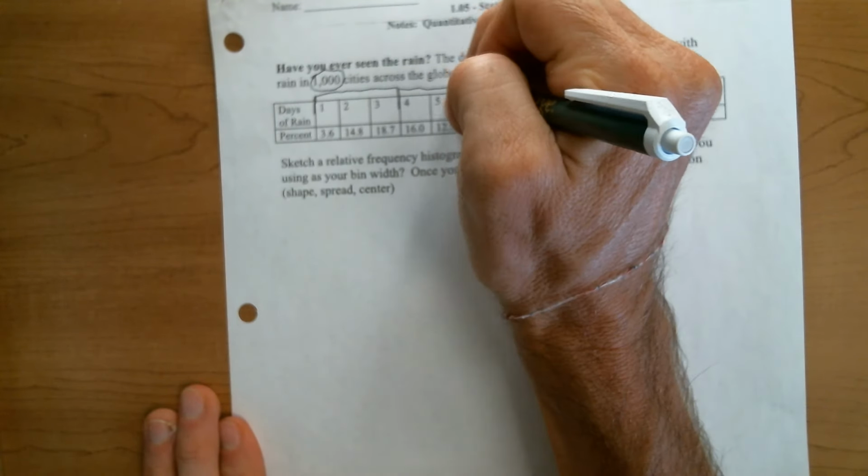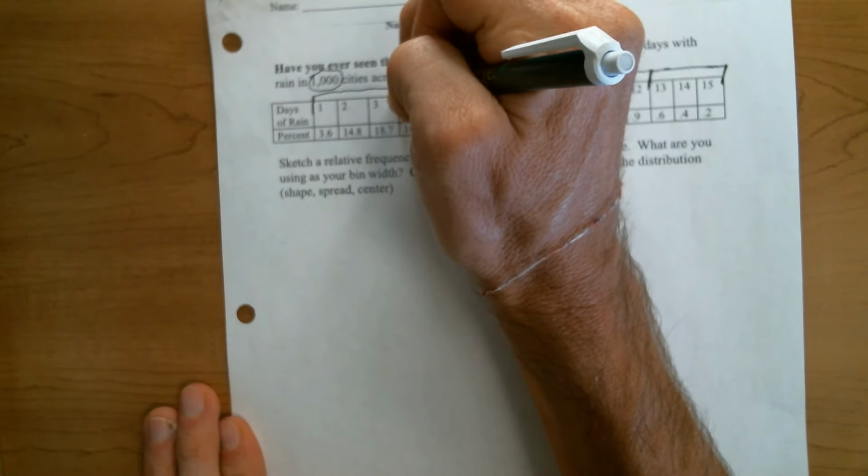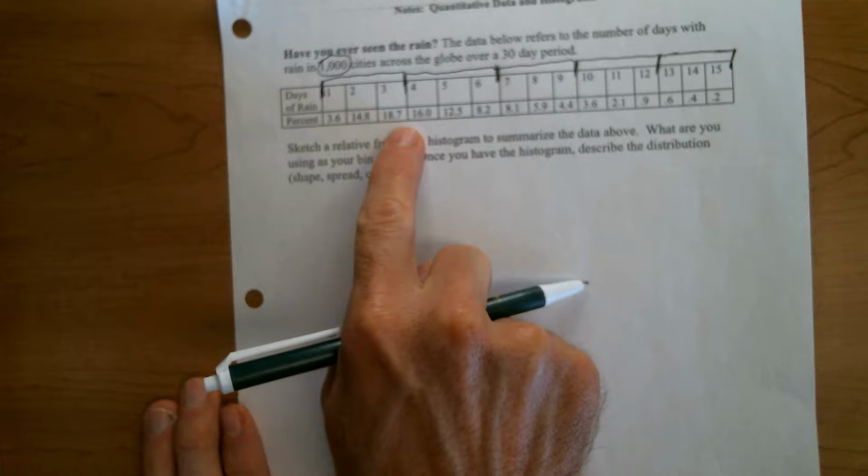Here's a second group. Here's a third group. Here's a fourth group. Here's a fifth group. So we still have the 5-bar minimum that we're generally looking for when we make a histogram. Now this one's actually a lot easier because they already give us the percents. We're just going to have to add these percentages together.